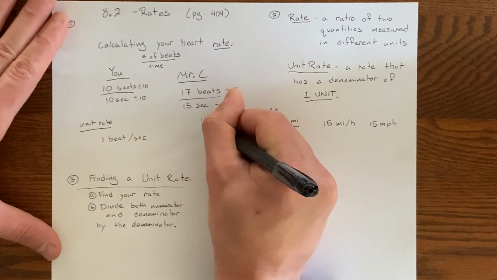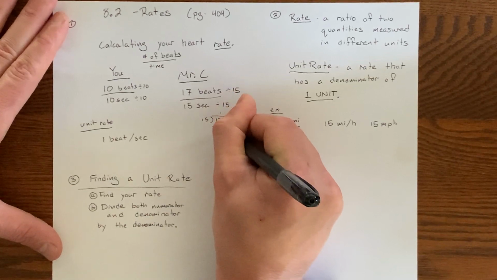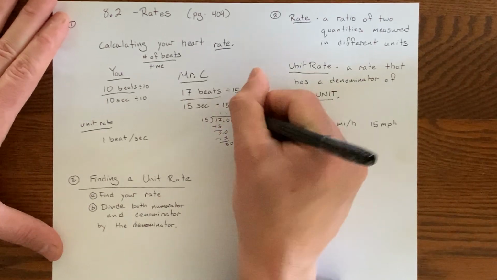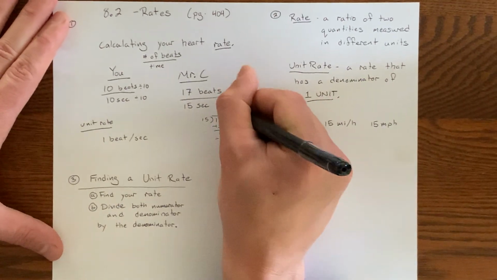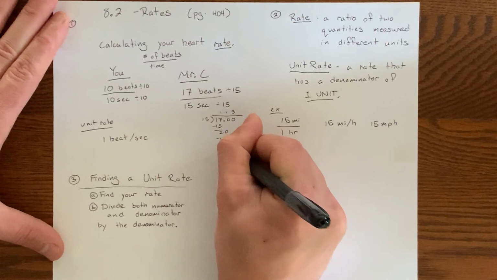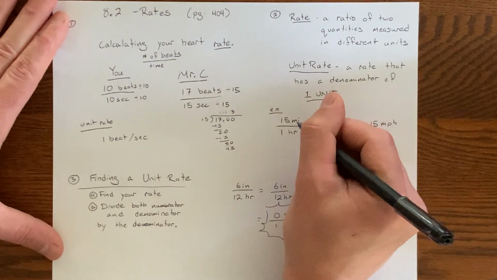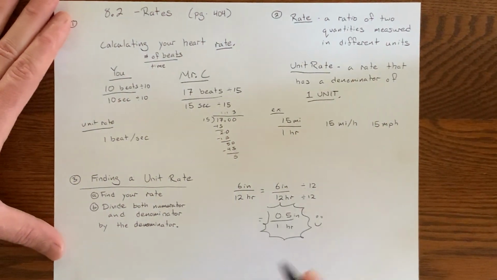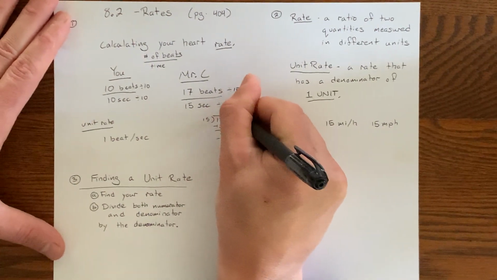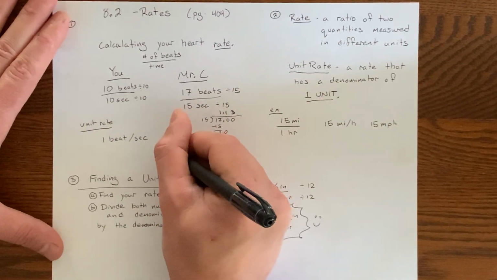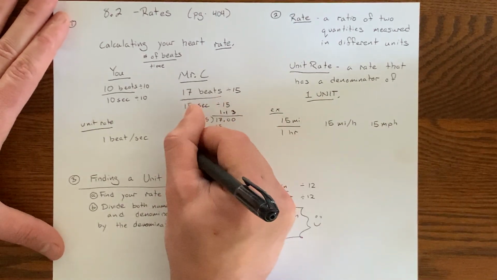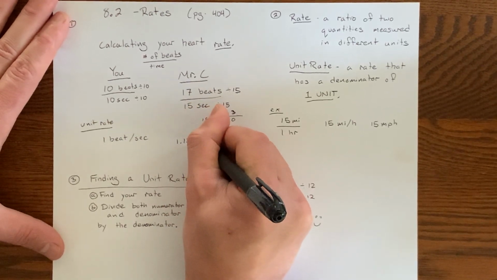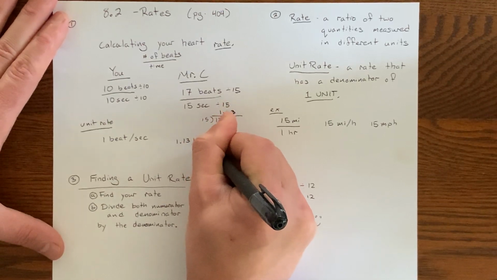So it goes in once, 15, it's 2, bring down the 0, goes in once, 15. Right, bring down the 0, goes in 3 times, and that's 45. And so that would be 5, and I think I'm going to stop there. So I have 1.13. My unit rate is 1.13 beats per second.